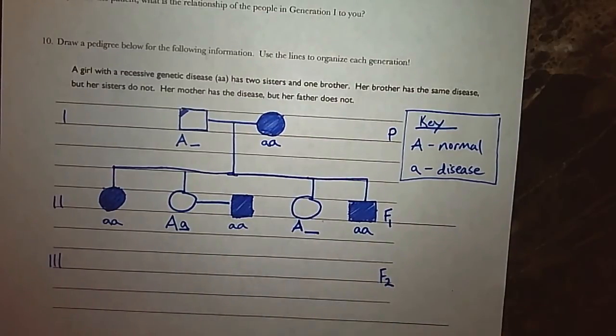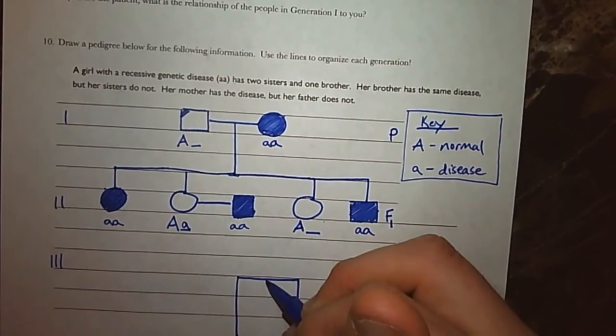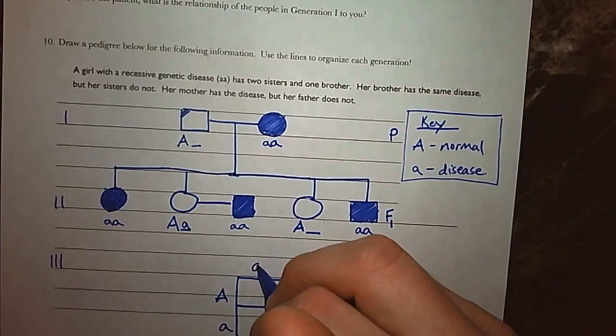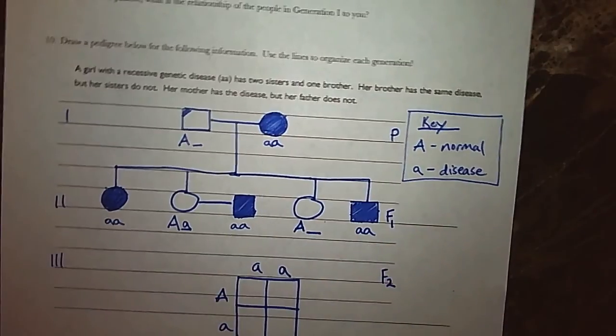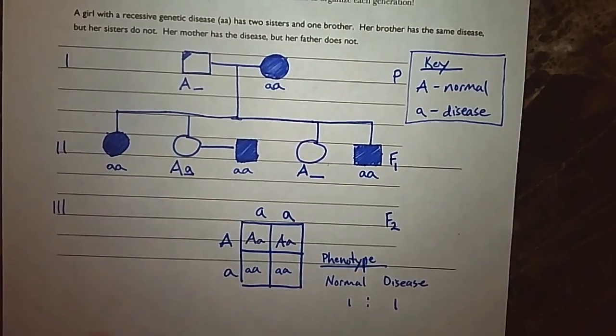Right? So we could now solve a Punnett square between our new husband right here and the sister. So I went ahead and did the cross, and what I found was that for the phenotype, the probability of having a normal phenotype versus having the disease is 1-to-1, which is essentially saying a 1/2 or 50% chance of having a normal phenotype, a 1/2 or 50% chance of having the disease. We're just expressing it like a ratio right here.